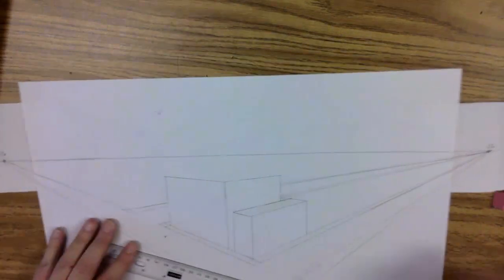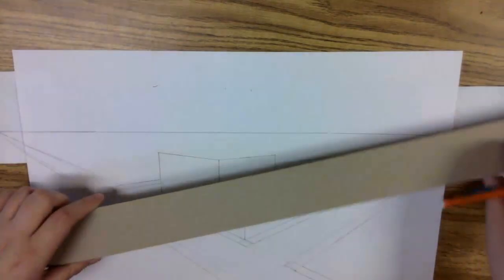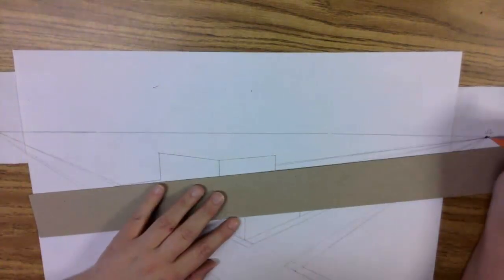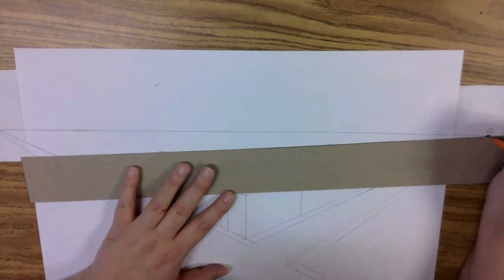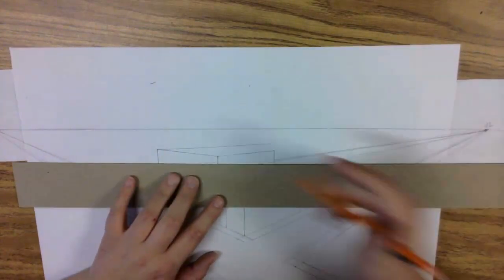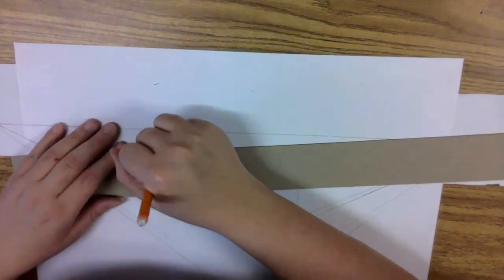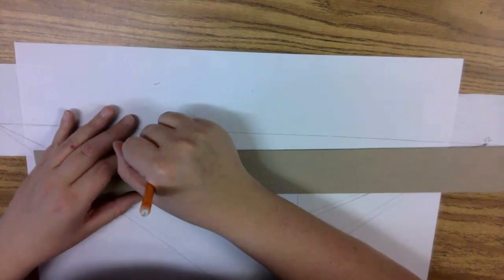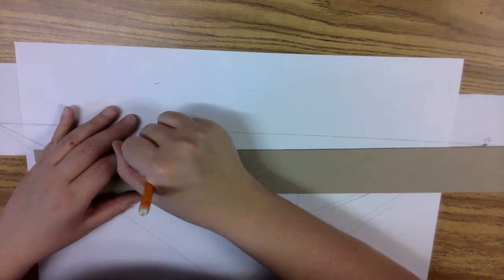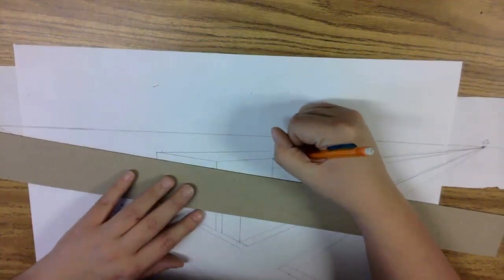And now, just like with this building, I have to do the top because it is below the vanishing point, or the horizon line. Line this up with this. Draw it out.